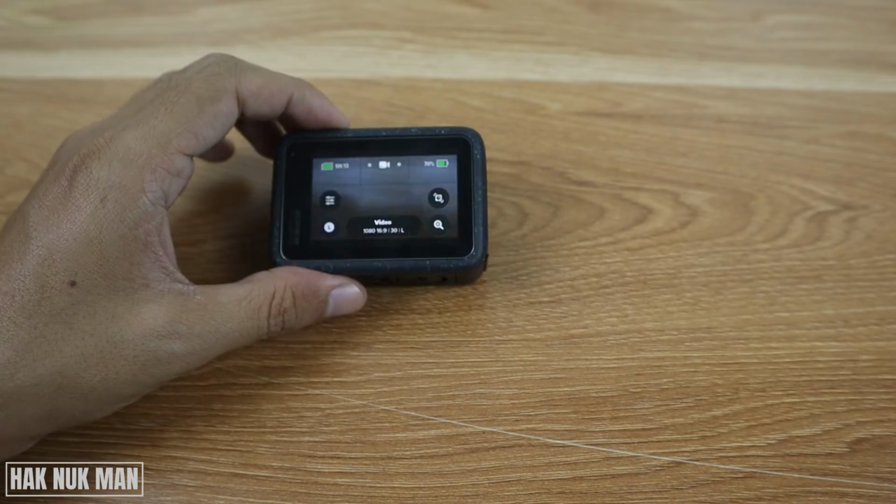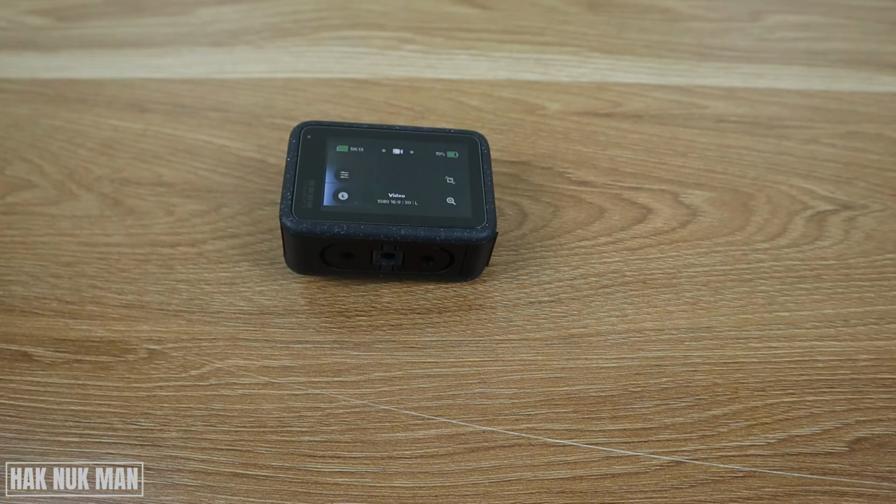Okay, and that is all for today's video of how you can change your lens control on your GoPro image setting.